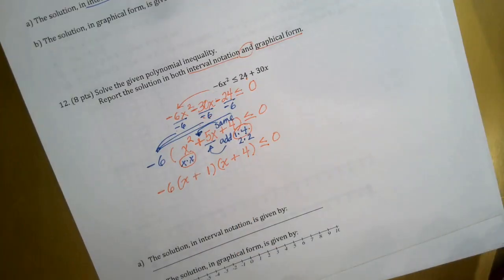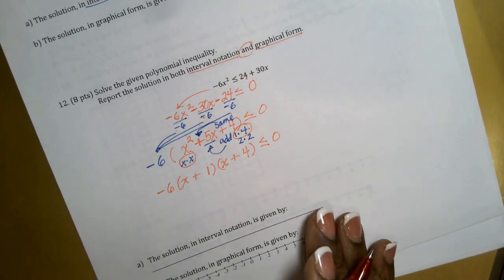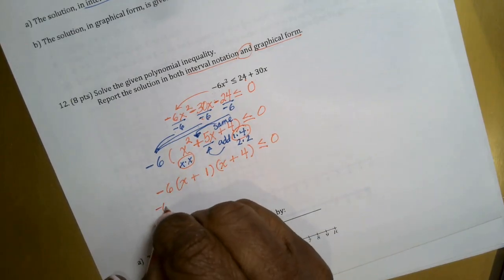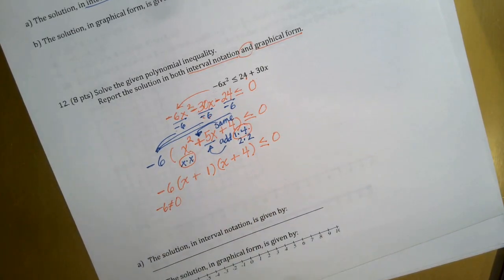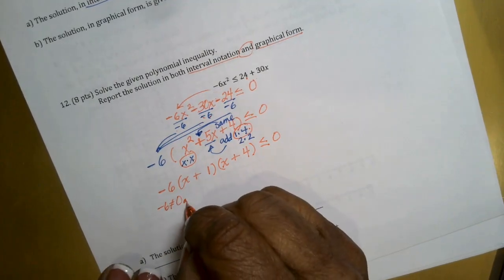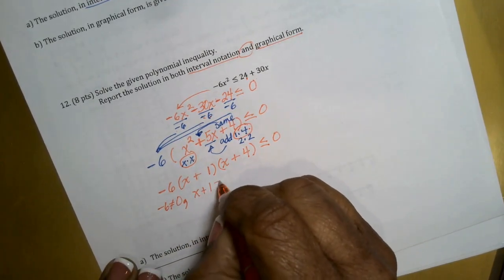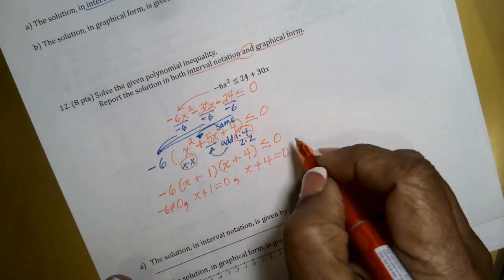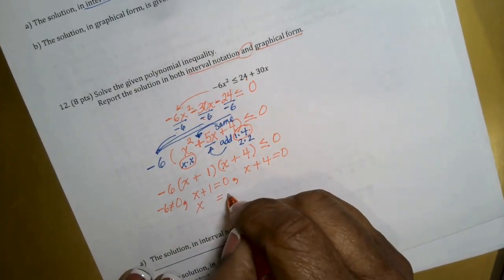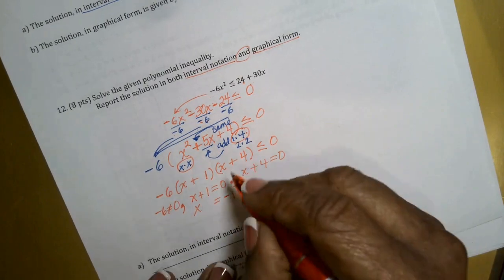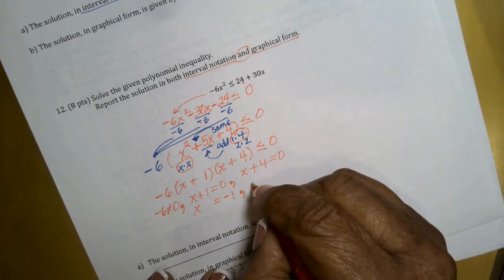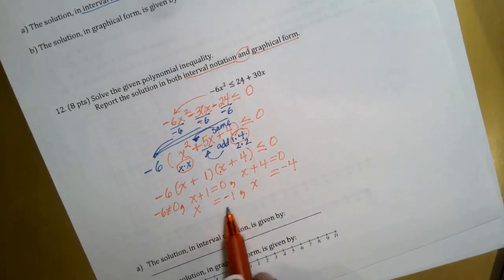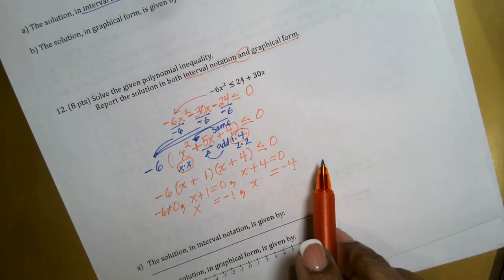Okay, so all factored. Now, let's set each factor equal to 0 and solve for x. Negative 6 does not equal 0, so it doesn't give me any information about x. Or it's possible that x plus 1 equals 0, or that x plus 4 equals 0. Solve for x: subtract 1 from both sides, x equals negative 1, or subtract 4 from both sides, x equals negative 4.